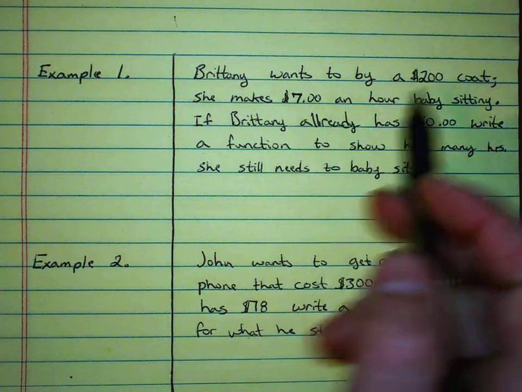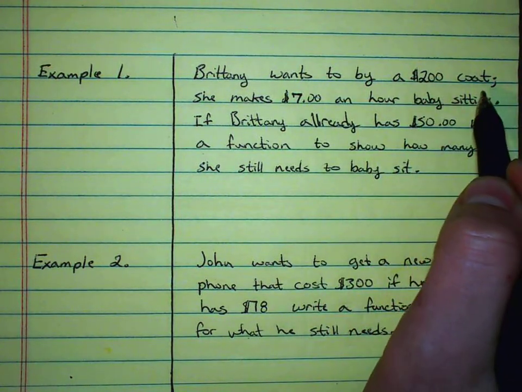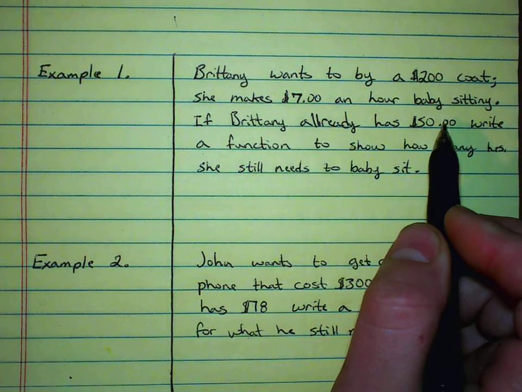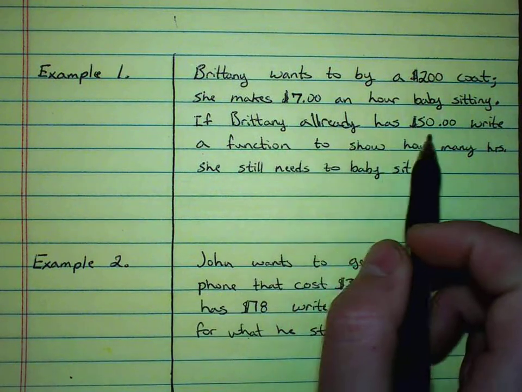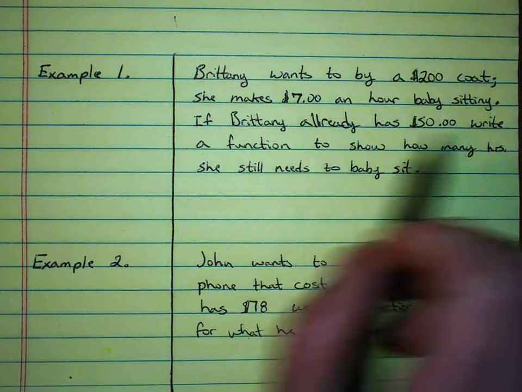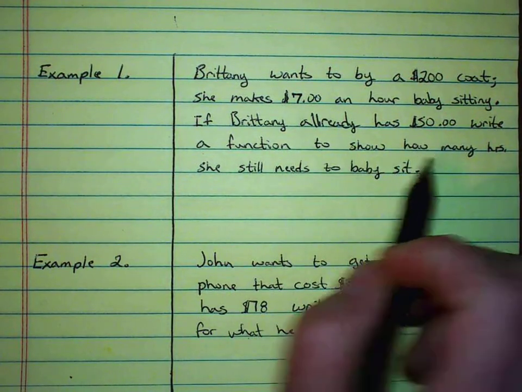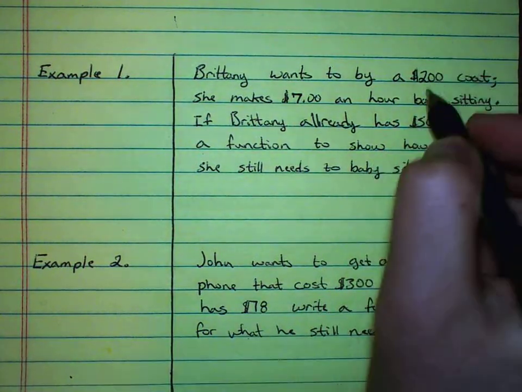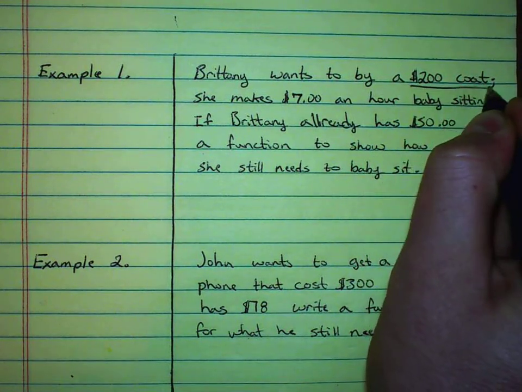So Brittany wants to buy a $200 coat. She makes $7 an hour babysitting. If Brittany already has 50 bucks, write a function that shows how many hours she still needs to babysit. Okay. The cost is important.